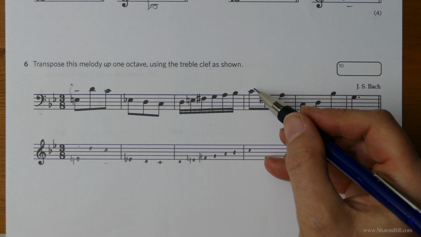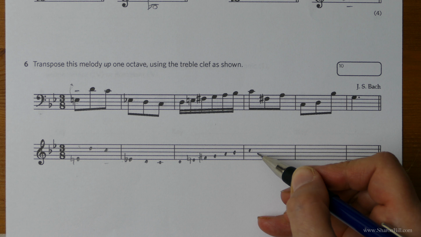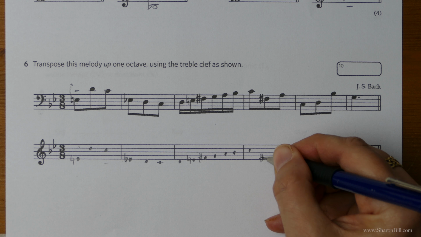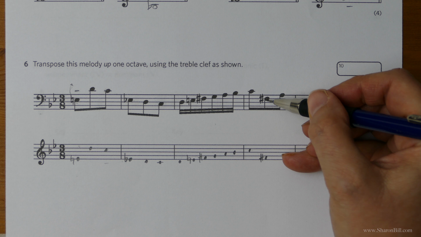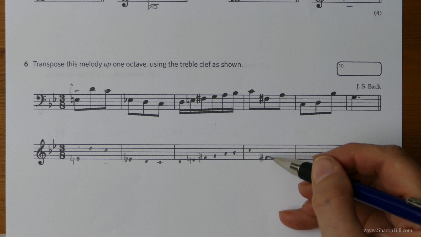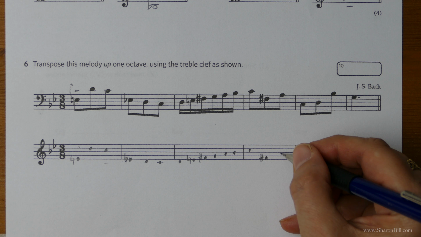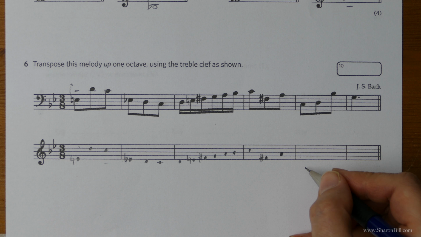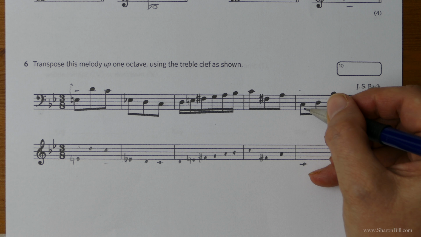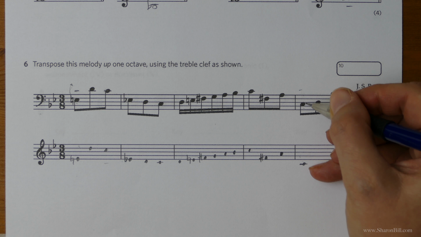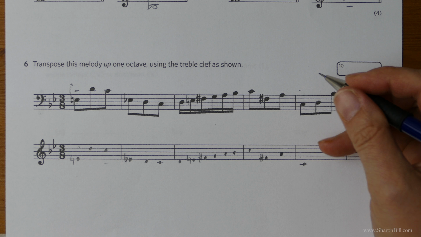And now we need to go 1, 3, 5 down to the F sharp, because we're going from F sharp in bass to F sharp in treble up an octave. Jump up a third, that's the A. And now we go 1, 3, 5, 6 down. That takes us to middle C. And that's the C, all cows eat grass, that's the way of remembering the bass clef notes.